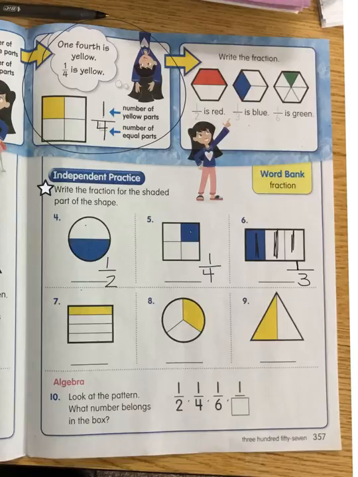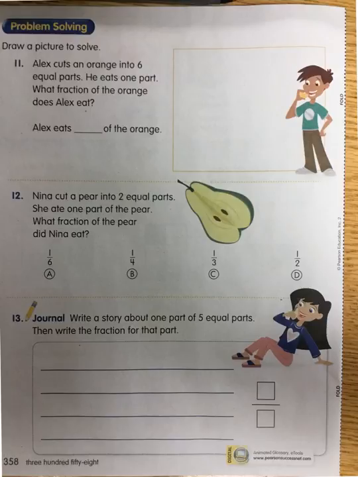Let's see if we can figure out this pattern, though, on number 10. Look at the pattern. What number belongs in the box? 1/2, 1/4, 1/6. Well, it looks like the top number stays the same. Oh, they already did that for us. I just need to figure out the bottom number. 2, 4, 6. What would go in that box? Well, it goes 2, and I skipped 3 to 4, skipped 5 to 6. So I'm going to skip 7. What's going to go in this box? All right, go to the back. You're on the back now.